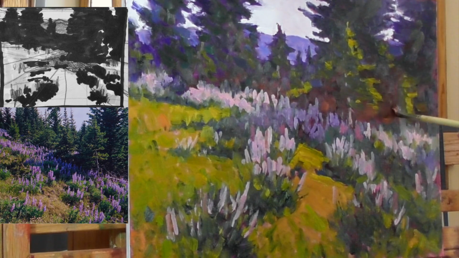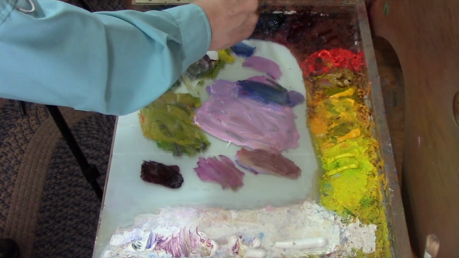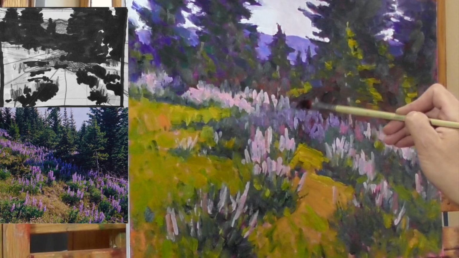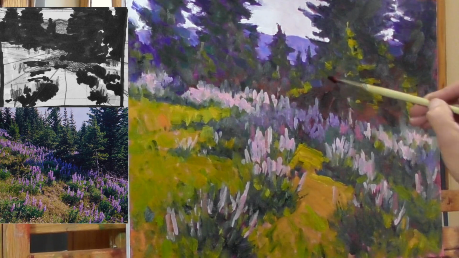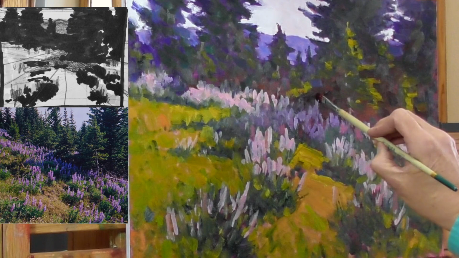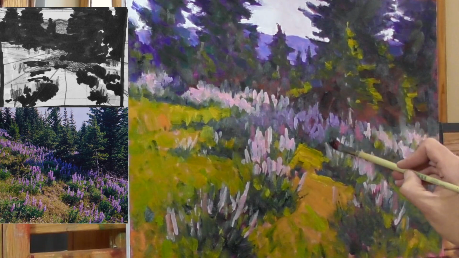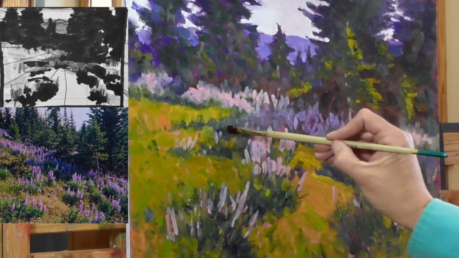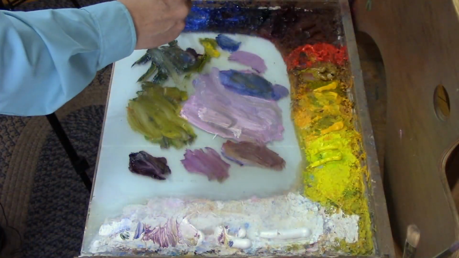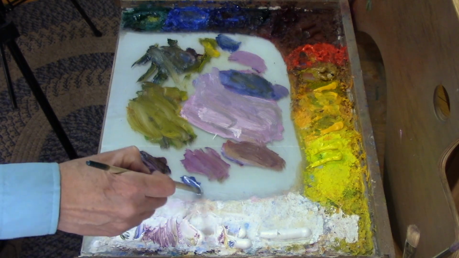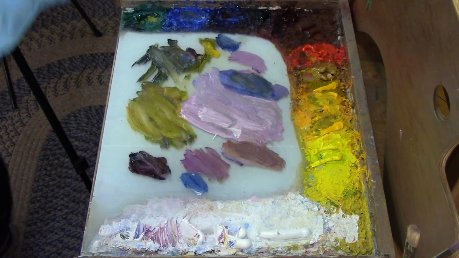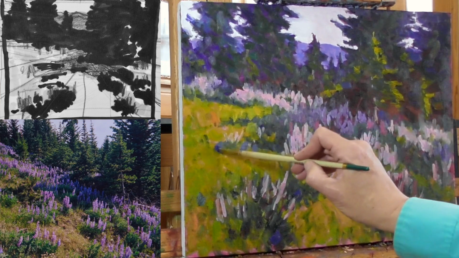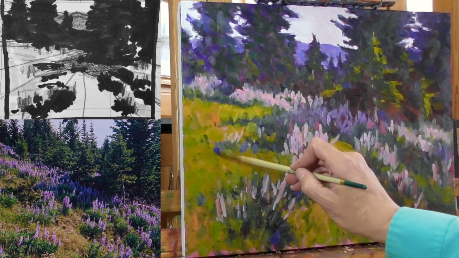I just want to highlight some of these edges here, soften some of this. A nice strong dark right there would be a nice touch. A few dark spots right around the focal point. A few notes of cool color to amplify that change of shadow.